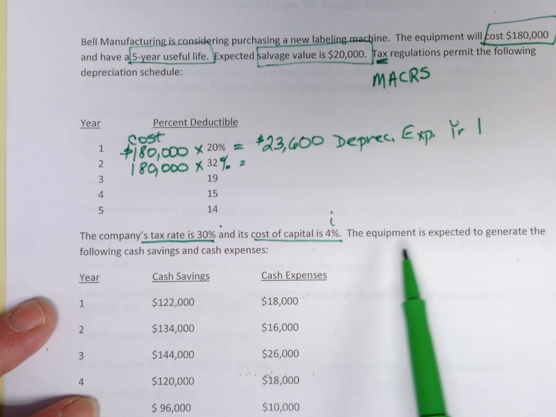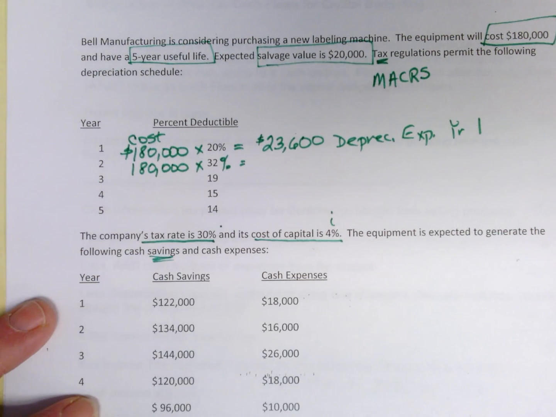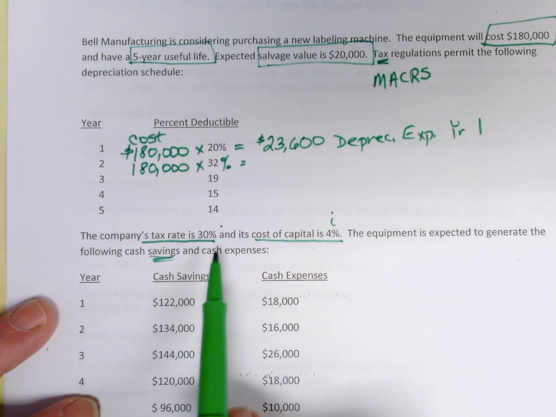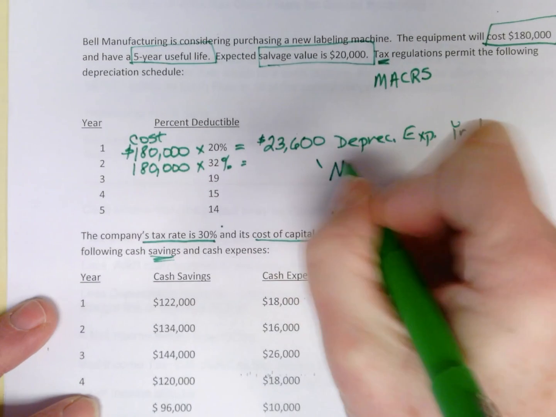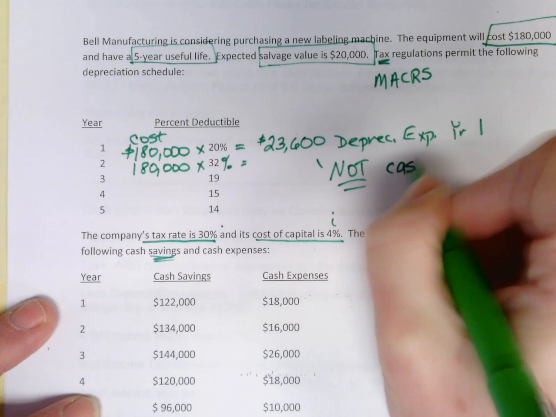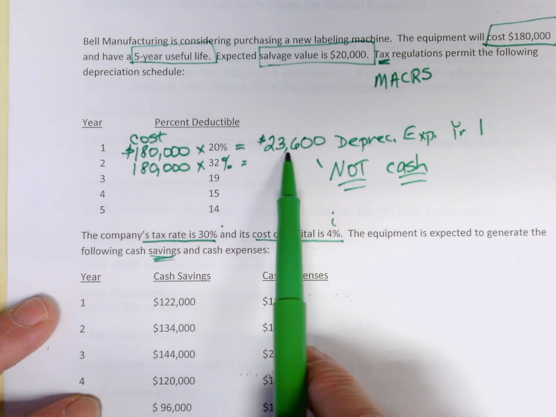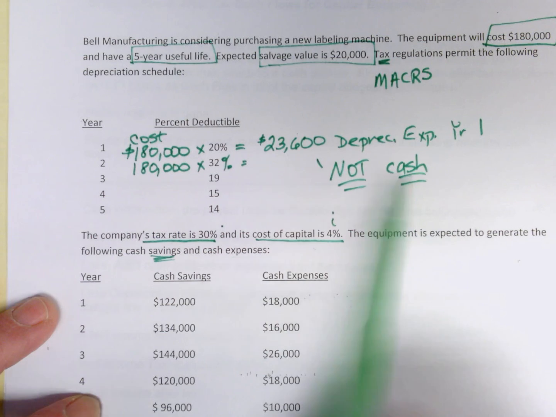All right, continuing on. The equipment is expected to generate the following cash savings. Oh, savings, that sounds like an inflow. And cash expenses. Okay, everything so far is dealing with cash, so that is good. Note that depreciation expense is not cash. Depreciation expense, remember, is an allocation of the cost of the asset over time. The company does not write a check for the depreciation amount. Depreciation expense is not cash.